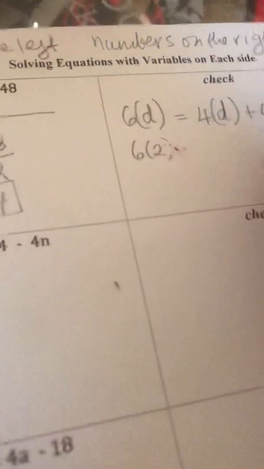Where did I get 2 from? 6 times 24 is equals to 4 times 24 plus 48. 24 times 6 is 144.